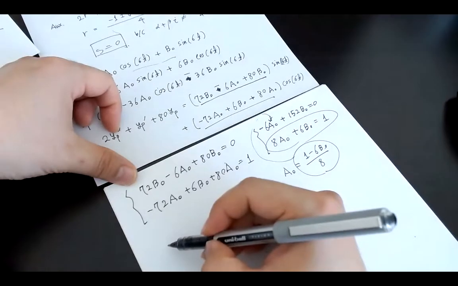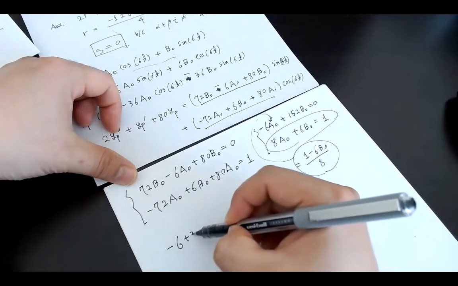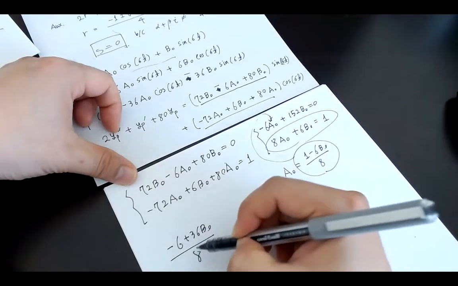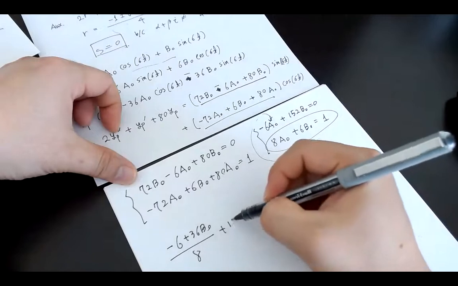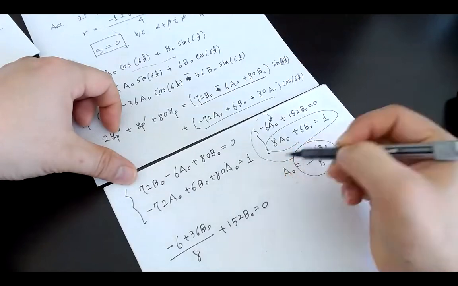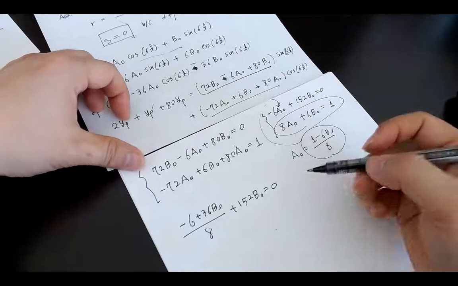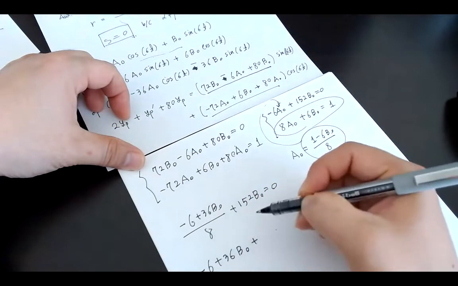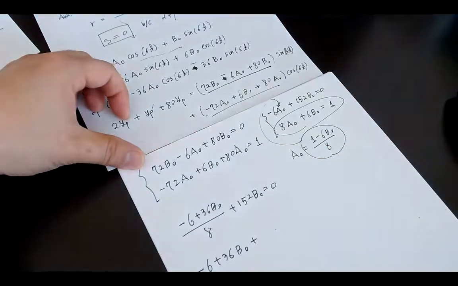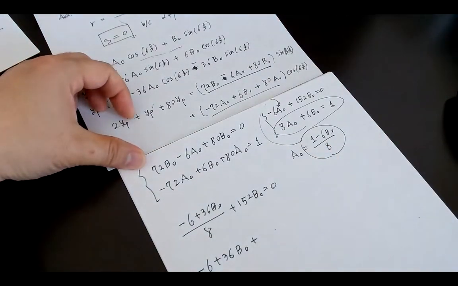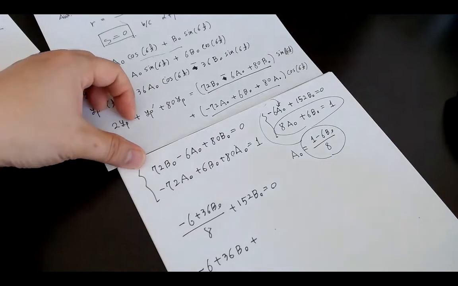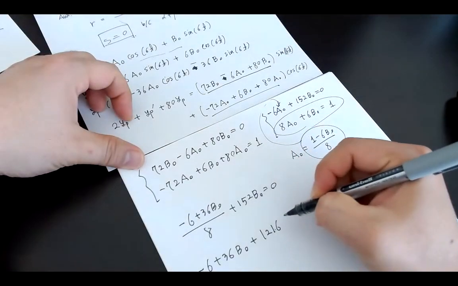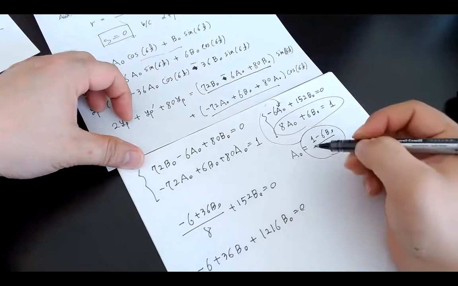We get negative 6 times (1 minus 6 B0) over 8, which is negative 6 plus 36 B0 over 8, plus 152 B0 equals 0. So we get negative 6 plus 36 B0 plus 8 times 152, which is 1216 B0, equals 0.